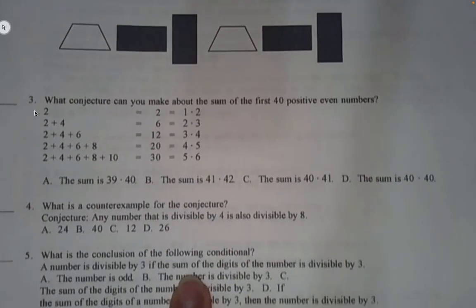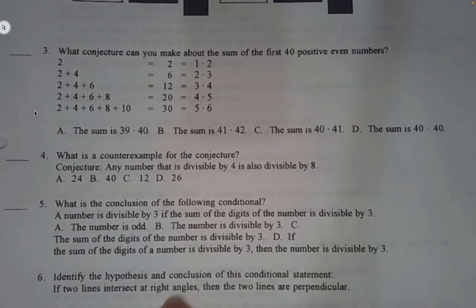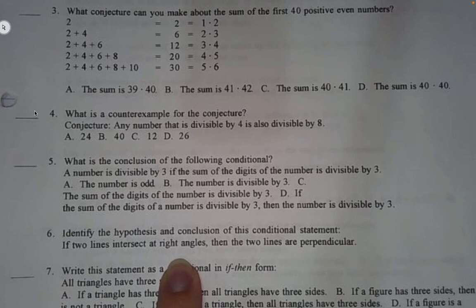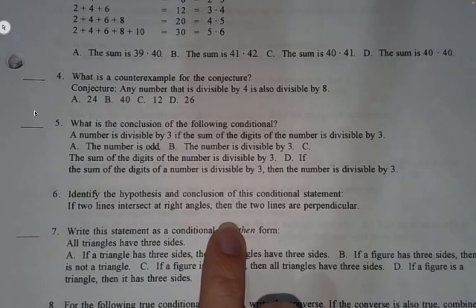It looks like one like number 5. Number 6, and it's just like number 6, short answer.